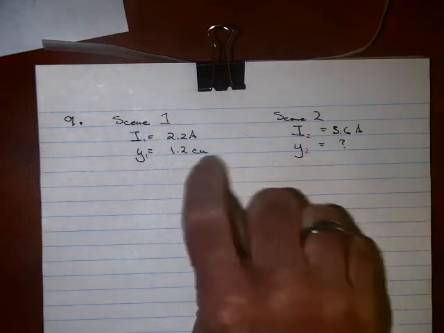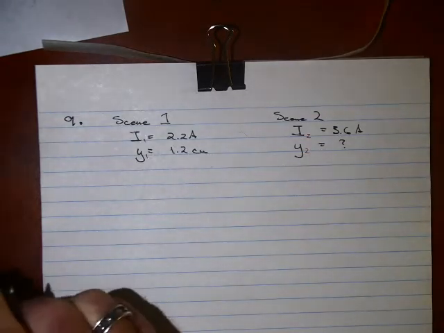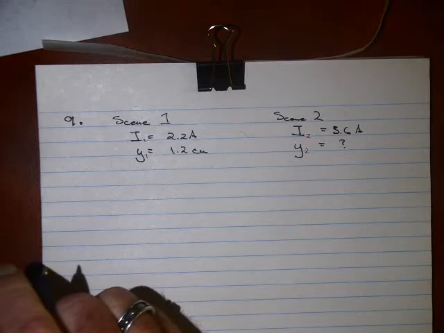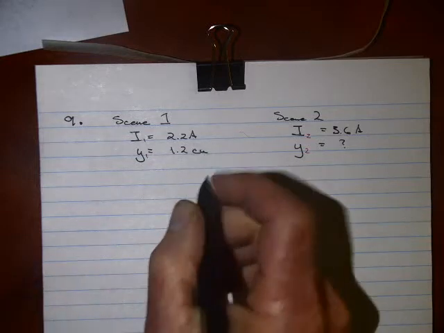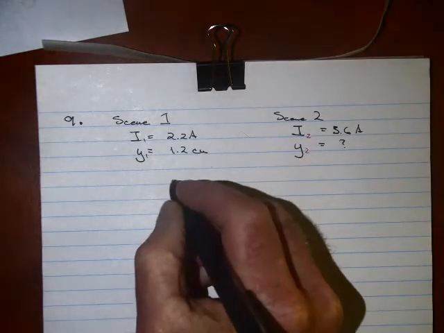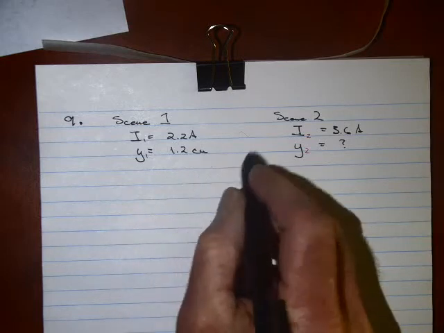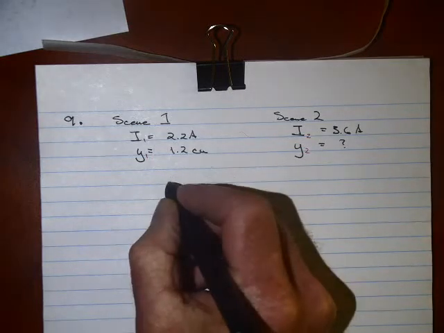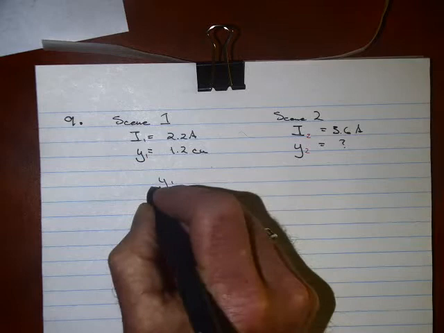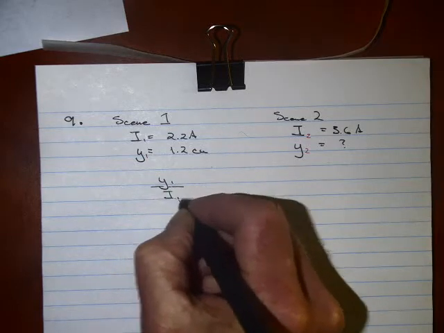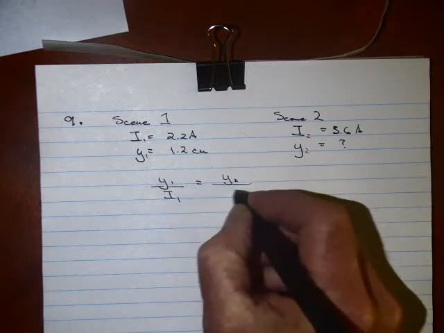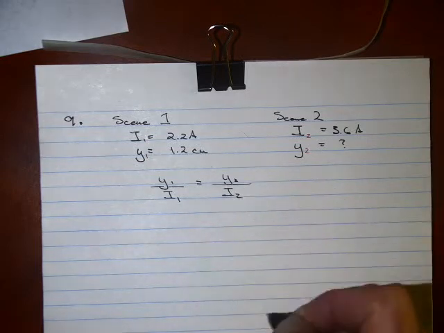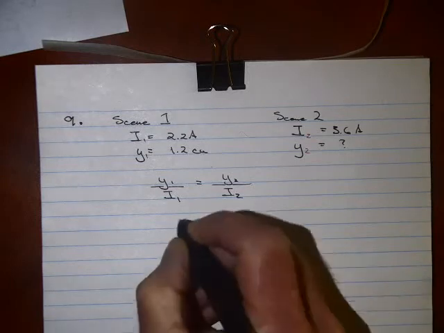What we're trying to do is a simple ratio. Intuitively, as I mentioned, the greater the current, the greater the deflection, right? And it should be proportional. So the way to set this up is as a proportionality, where Y1 over I1 is going to equal Y2 over I2.